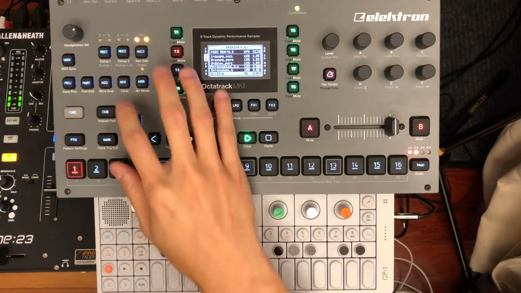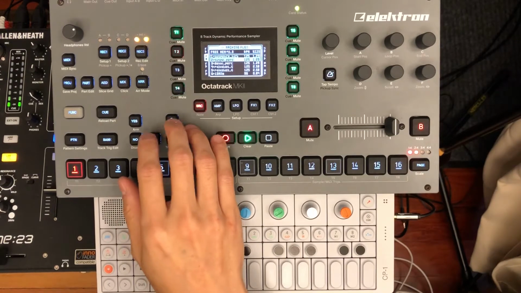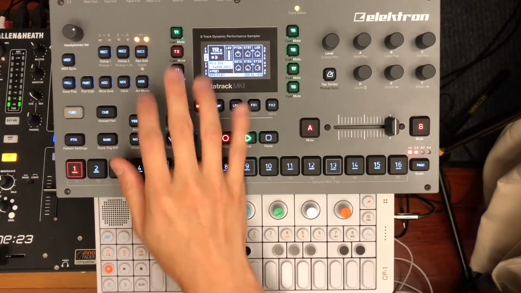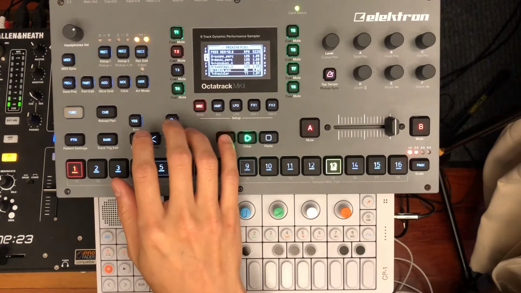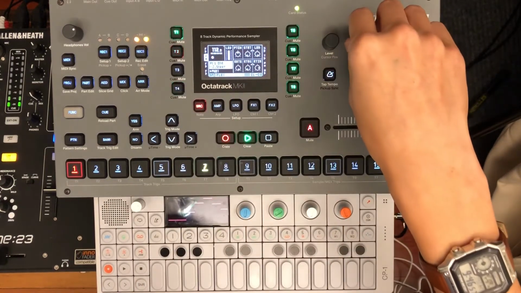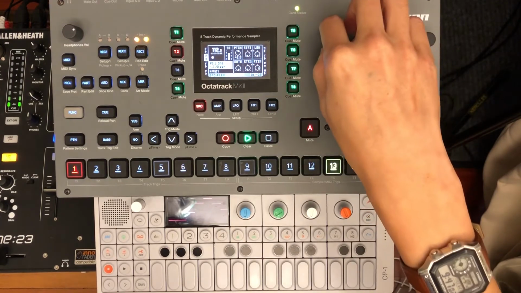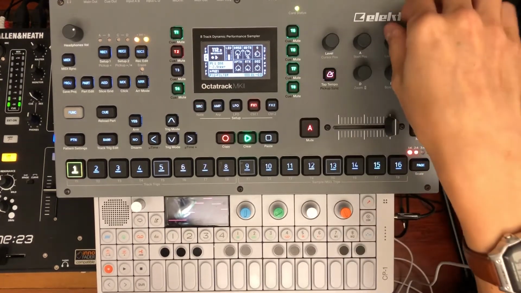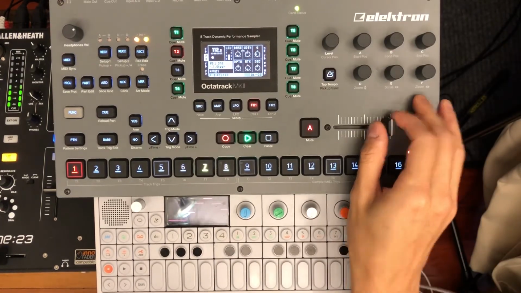And then I'm going to change this out. Cool. So now I can crossfade this over.